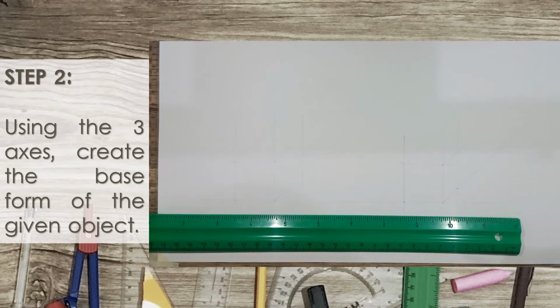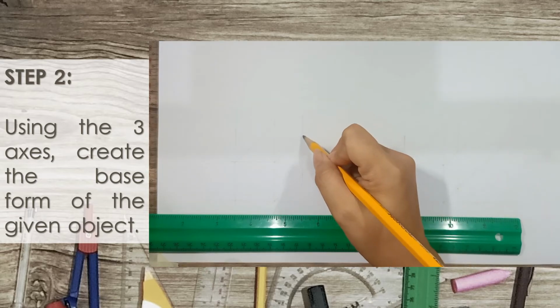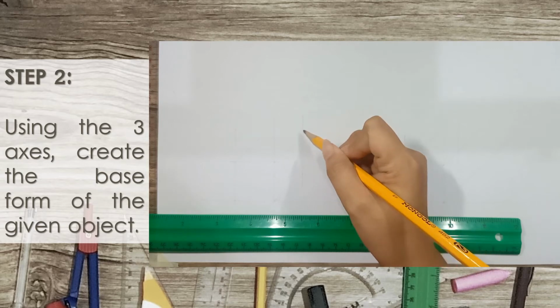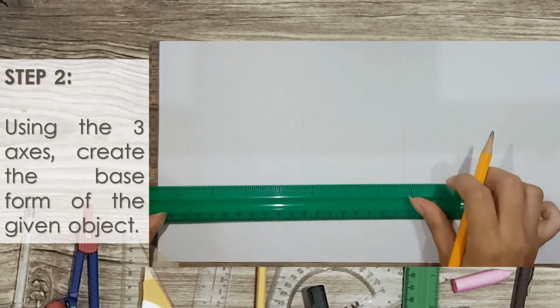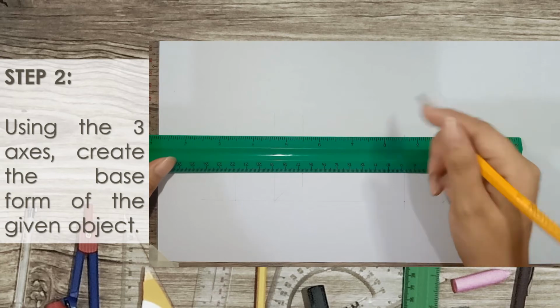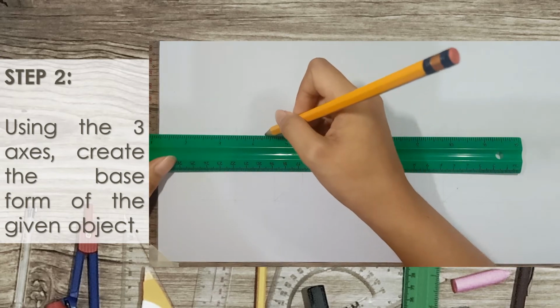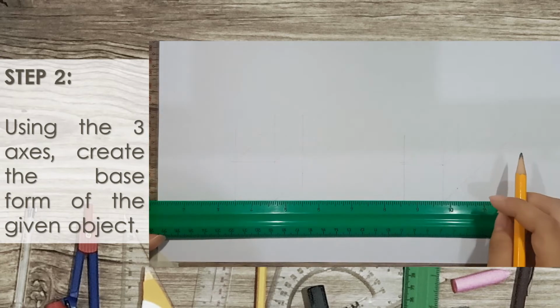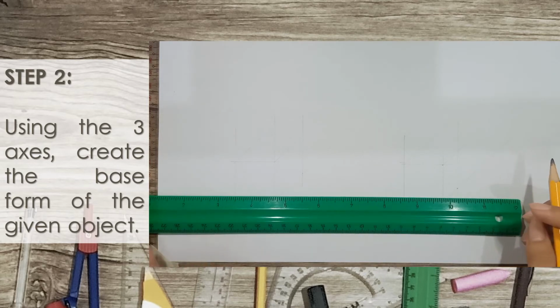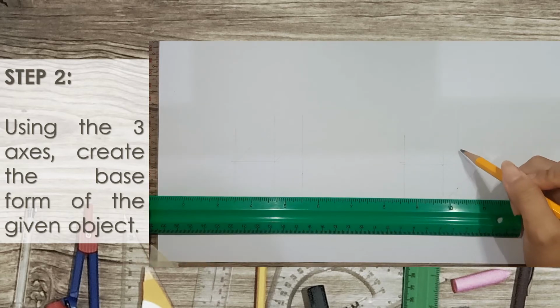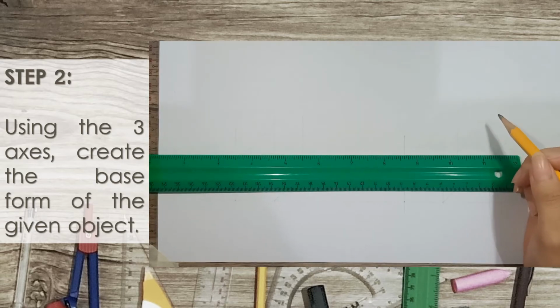Okay, so now we will notice that there is still a missing edge on this drawing. So the edge on the top view is still missing. So from the intersections of these two lines, we will be creating a horizontal line. We will also apply the same procedure on the cabinet. So from this intersection, we just have to create a horizontal line.